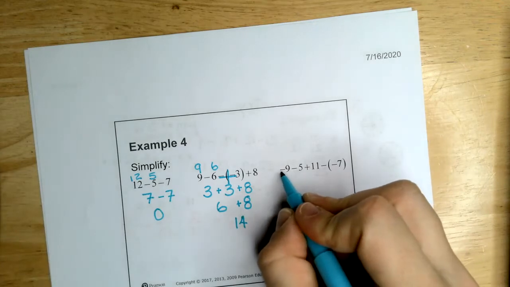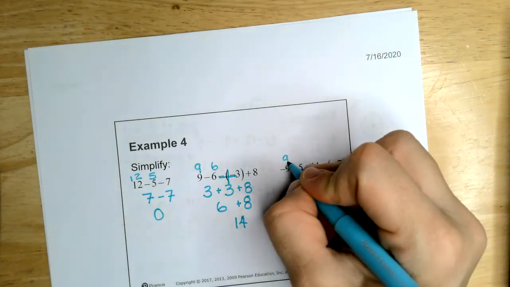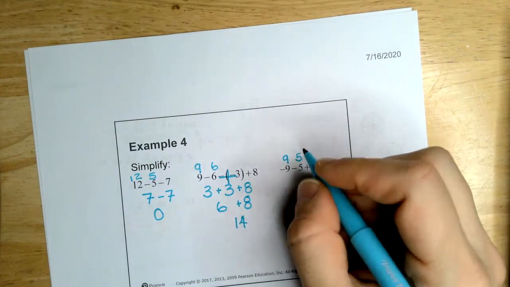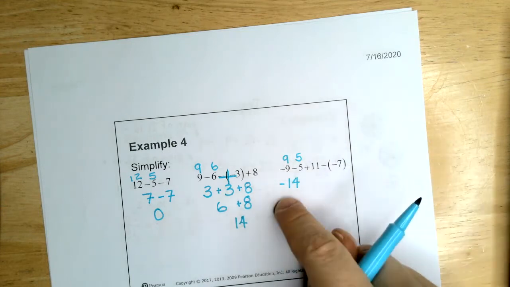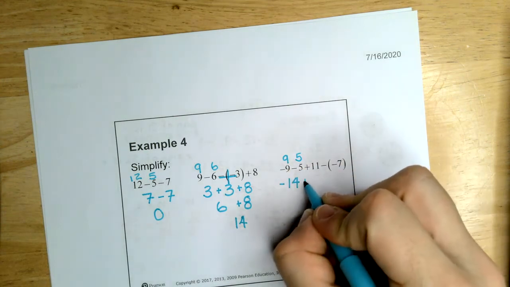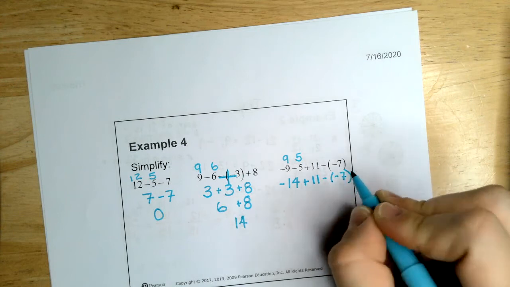All right, so as I write this, I'm going to carry it along. Makes it more clear. Negative 9 minus 5. So those absolute values are 9 and 5. We're going to combine them because it's the same sign. So we get a 14. It's a negative 14 because they both are negatives. Plus 11 minus a negative 7.